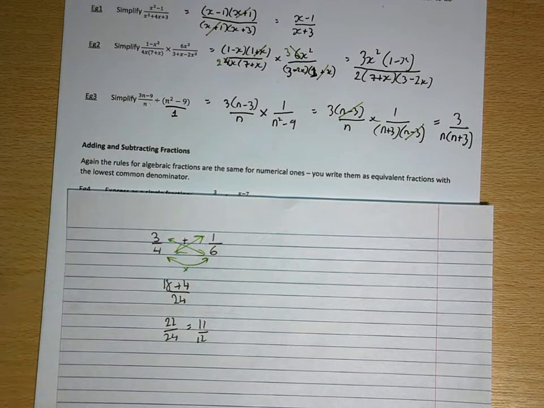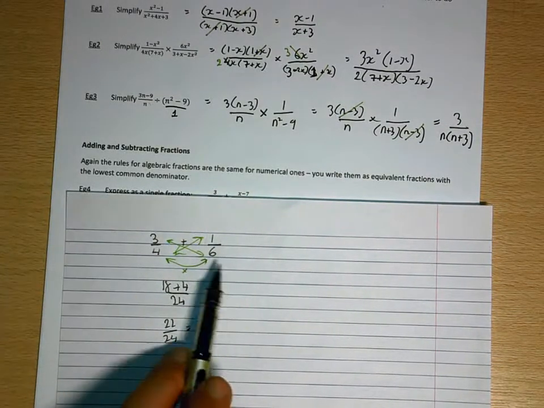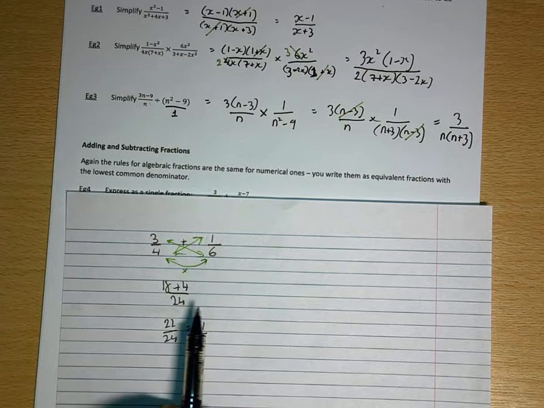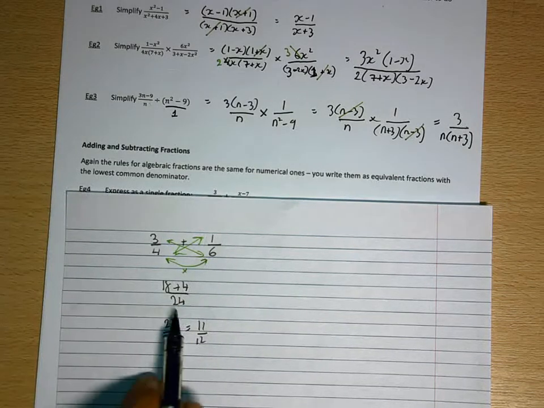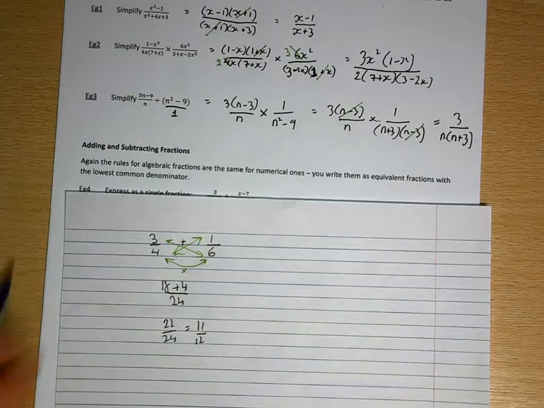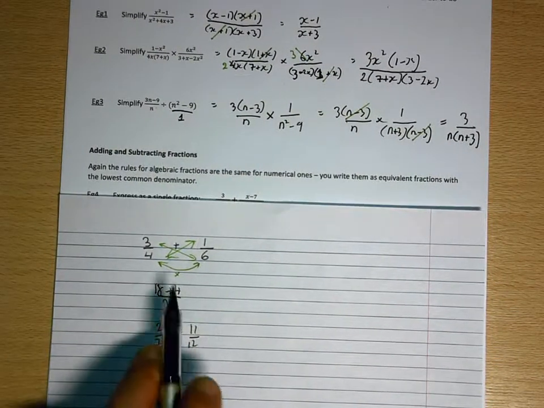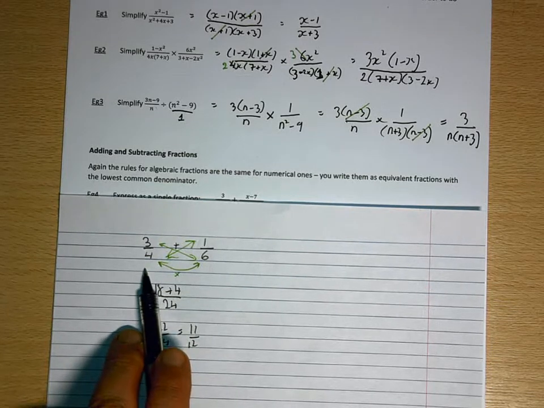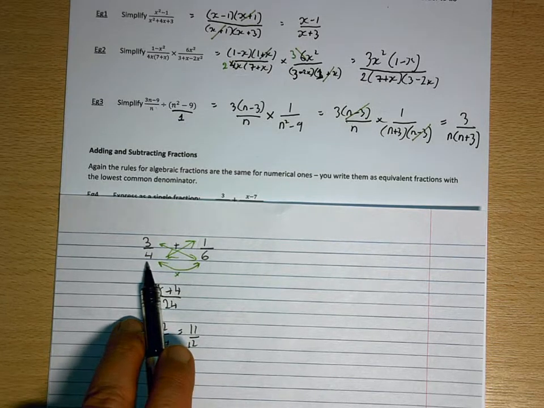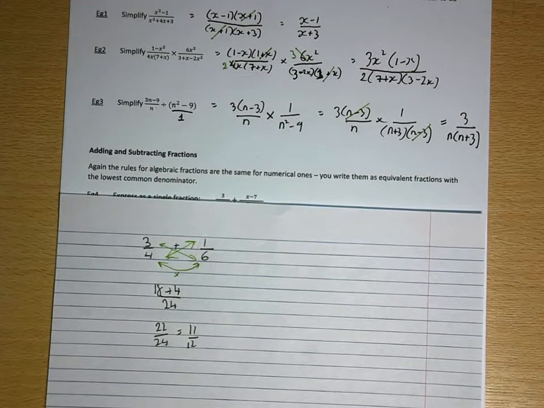So that might have been a method that you were shown, and that method actually often does work with algebraic fractions as well. However, there are occasions when you need to be mindful of what's happening with the denominator. In the same way, that method doesn't produce the lowest common multiple as the denominator. If you had been looking for the lowest common multiple, you'd have been using your tables knowledge to find out what's the smallest number that lives in both the 4 times table and the 6 times table, and got 12.